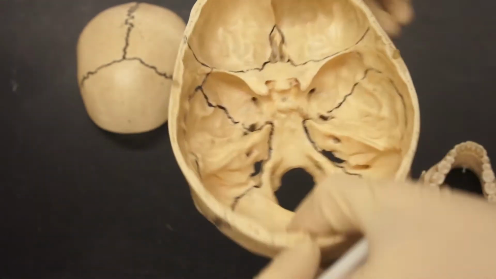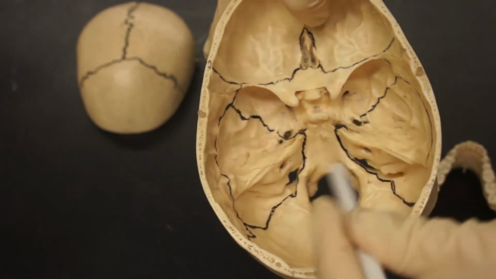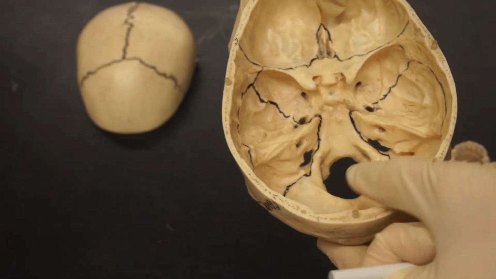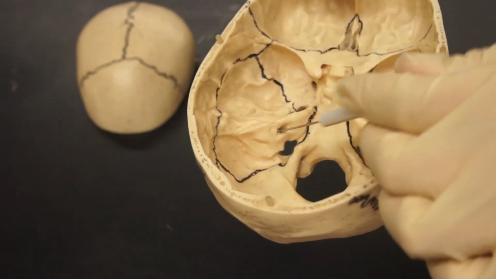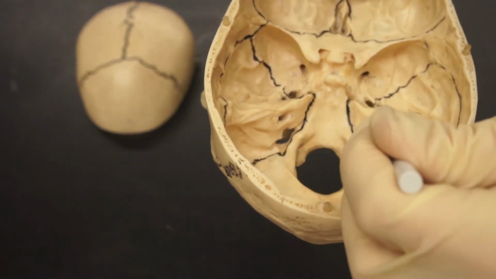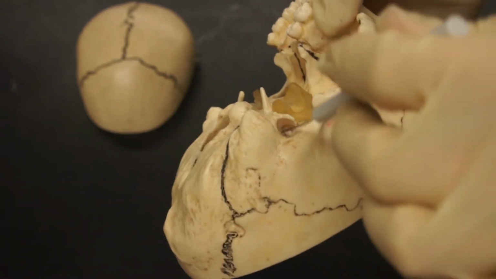Coming on the inside, we have the squamous part of the temporal bone. That's this flat section. And the petrous part of the temporal bone. That's this ridged section. And then we have here on the petrous part the internal acoustic meatus, or internal auditory meatus or canal. And then coming from the other side, right here, we have the external acoustic meatus or canal.